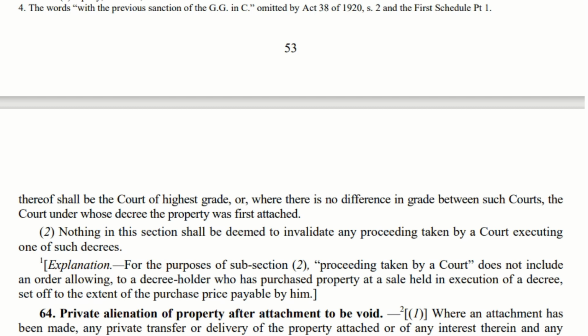The second subsection under section 63: nothing in this section shall be deemed to invalidate any proceeding taken by a court executing one of such decrees. Imagine court A is trying to execute such a decree. It is doing some proceedings with respect to that. Now the question is, A court has attached, B court has also attached the same property. So the judgment debtor puts a claim saying, see, B court has already attached, so your attachment or your proceeding will become invalid. That cannot be done. It will still be valid.